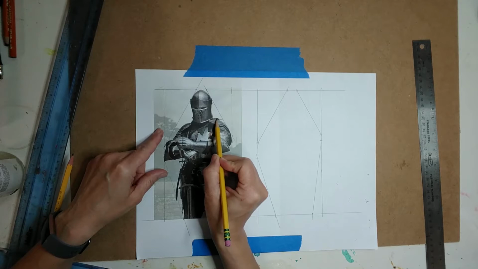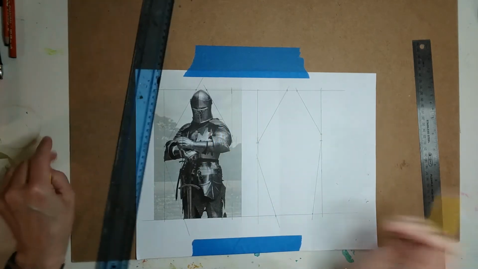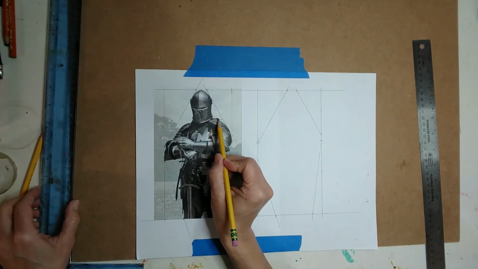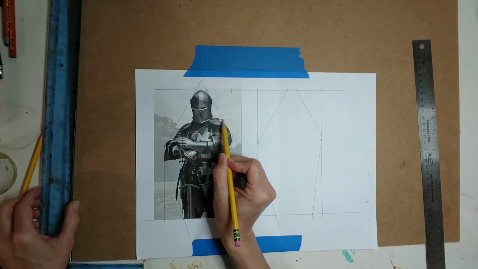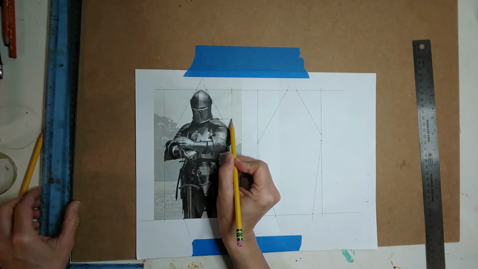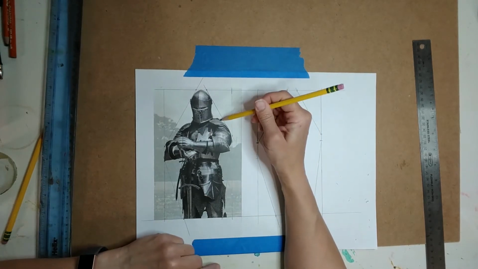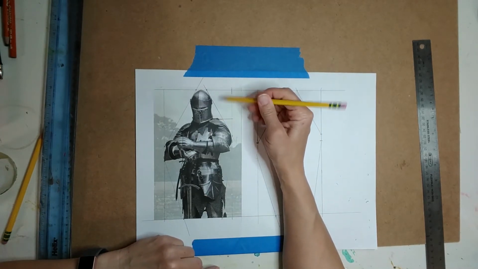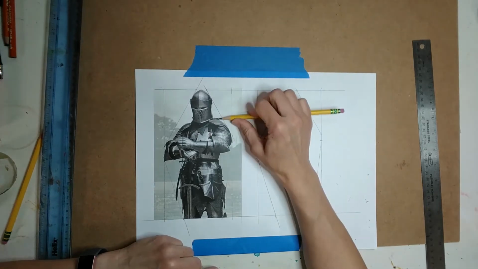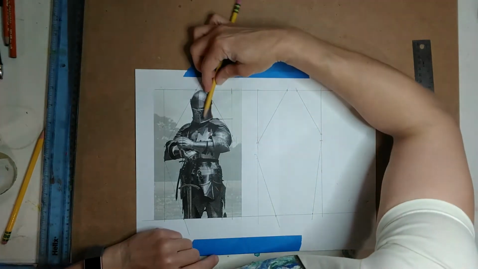So I'm going to actually just take a line, and you can do this with your ruler or just going across, and I can make a line to the edge and I can find another point that way. Or I can find this point in space by measuring from here and from here.